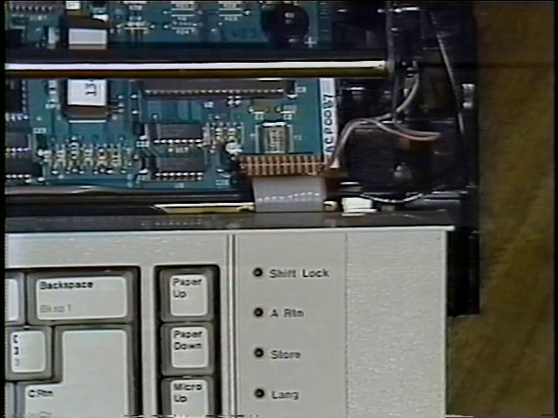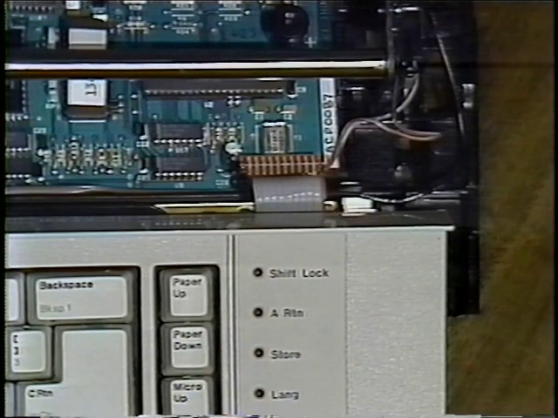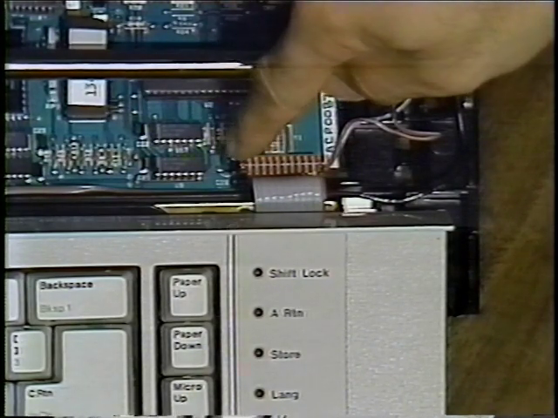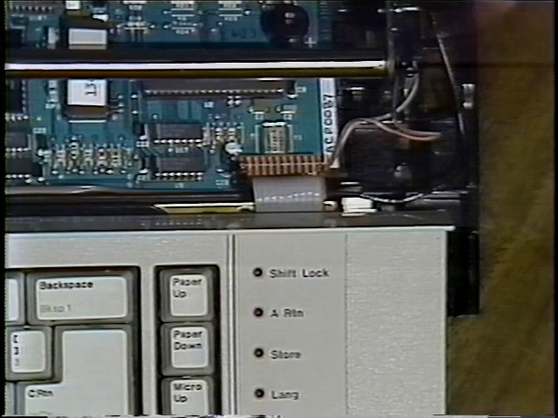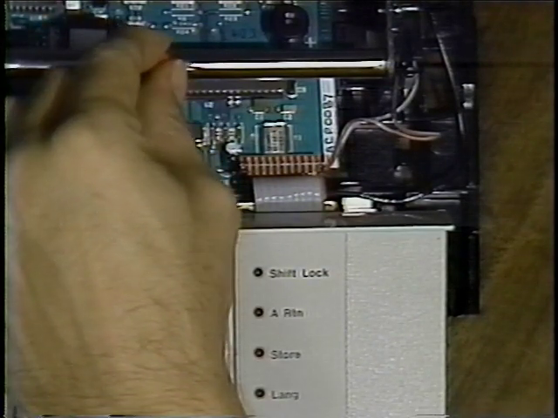Now let's see how to check the LEDs on the indicator panel. This is the indicator panel connector. Like the connectors on the printer board, this connector has a blank pin on each side. To see if the LEDs on the indicator panel are good, short each of the pins for the LEDs to ground one at a time.